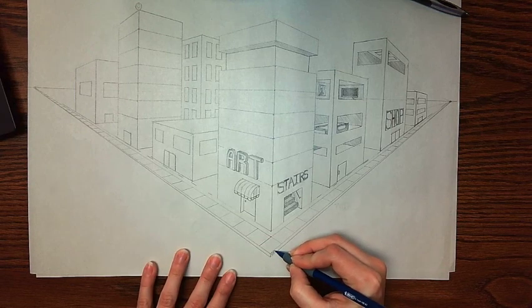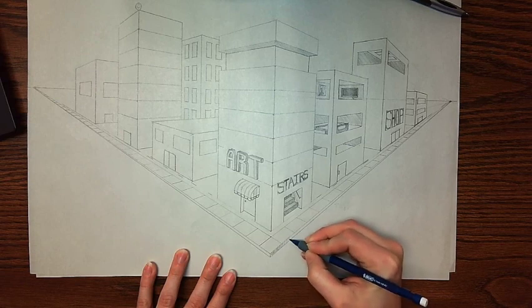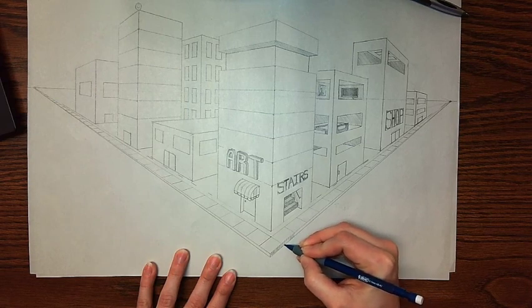Now I'm going to shade the curb because the interior space is shaded. This does help to create more of a form.